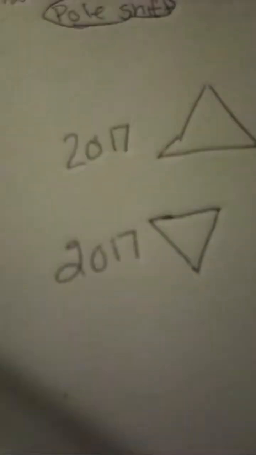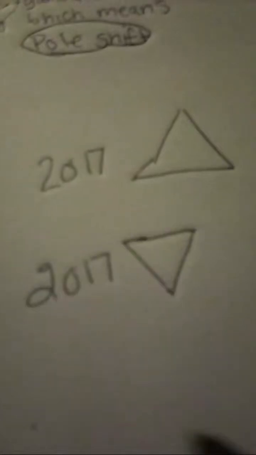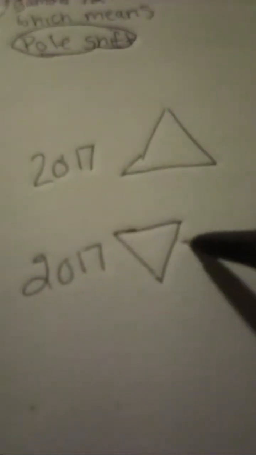All right. So that being said, two seven two. All right. So we're gonna stick on 2017. The upside down triangle was the UV index.